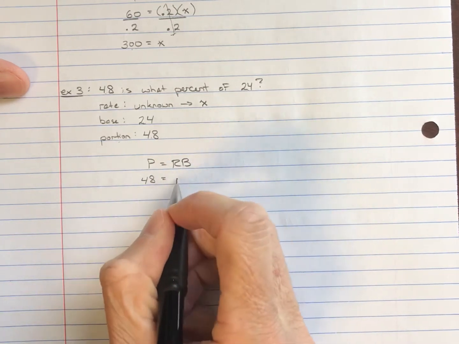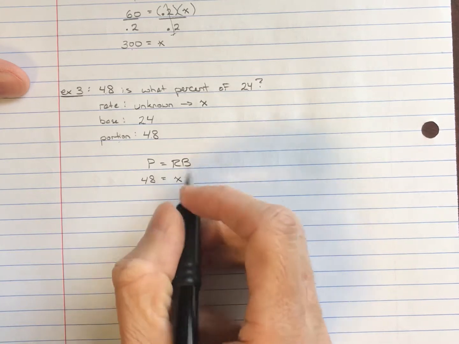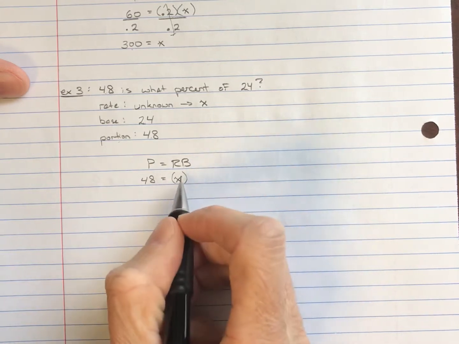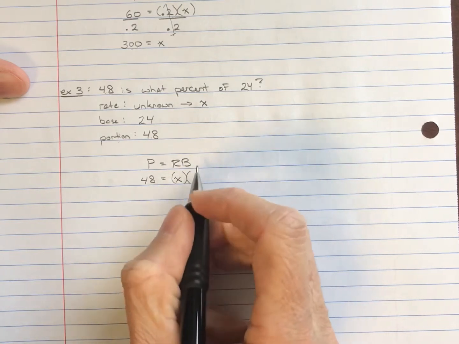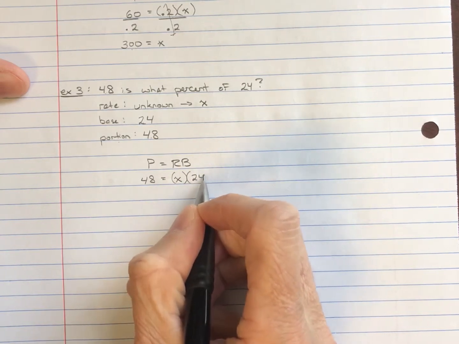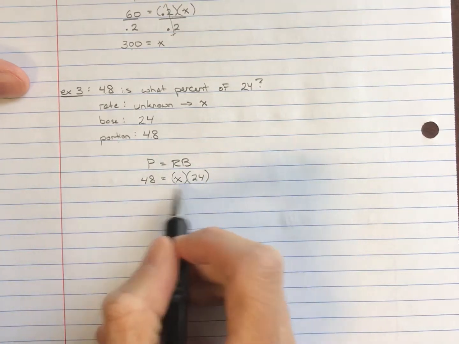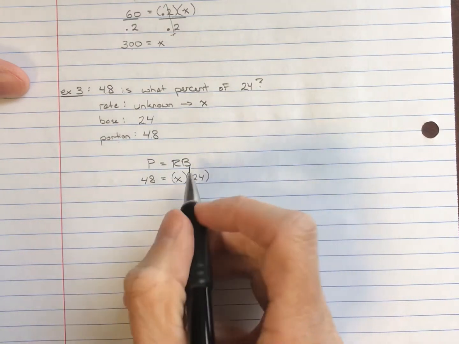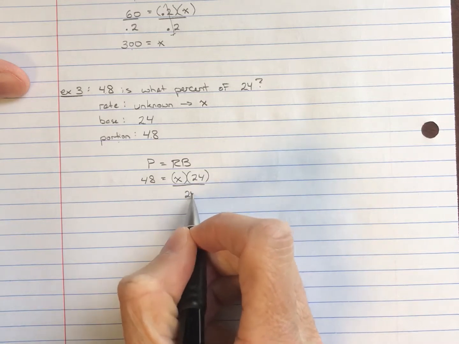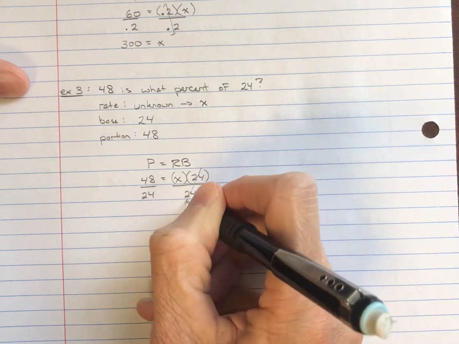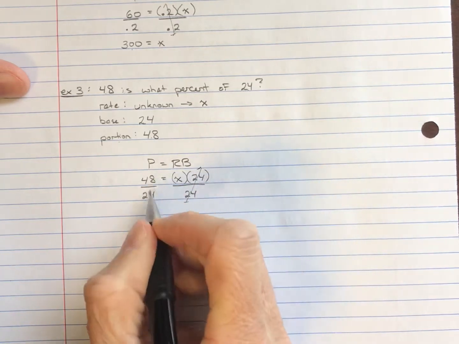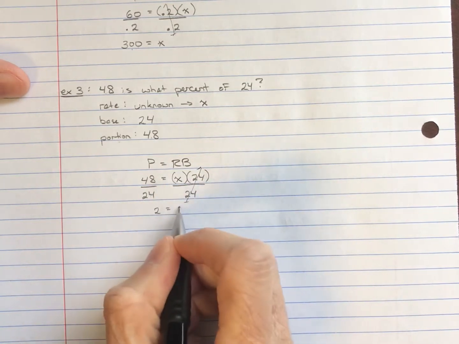Remember, your rate is as a decimal. Okay, so I'm going to put X in for my rate, but it's a decimal. When this formula is used, the rate's a decimal, and the base is 24. So here's my percent formula. Divide both sides by 24 to solve for X. 24 divided by 24 is 1. 48 divided by 24 is 2.